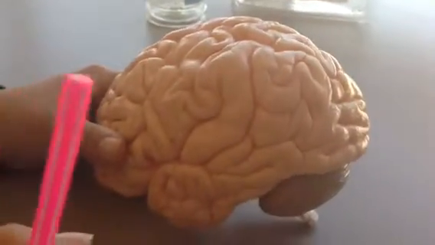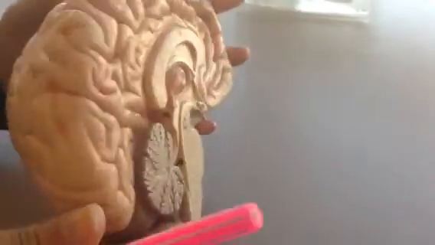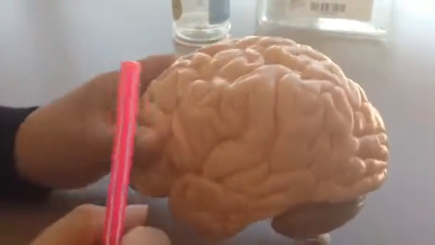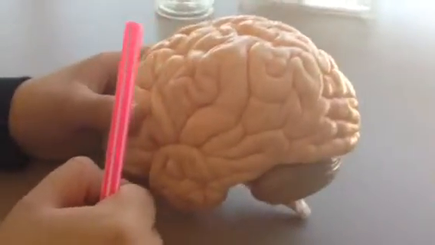Hi guys, I'm just going to go over the brain model with you guys. Hopefully this helps you for your final. I'm going to go over table 4.